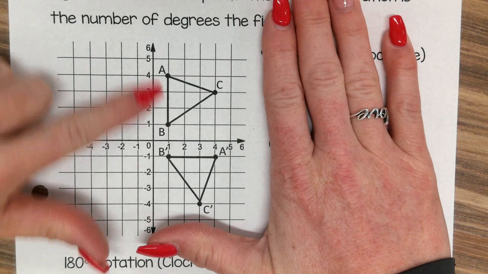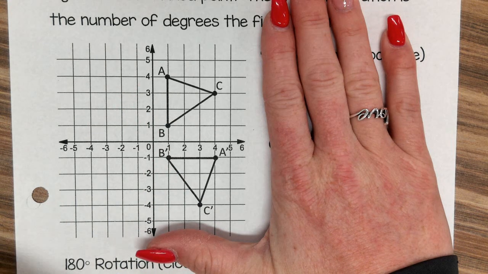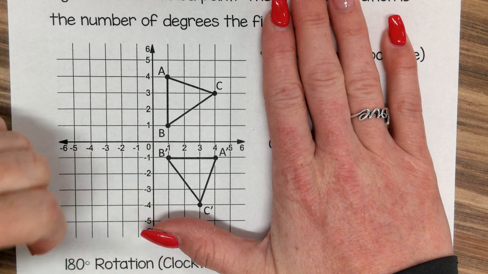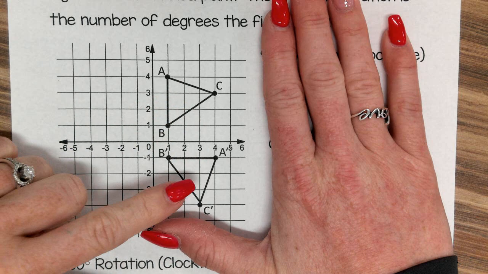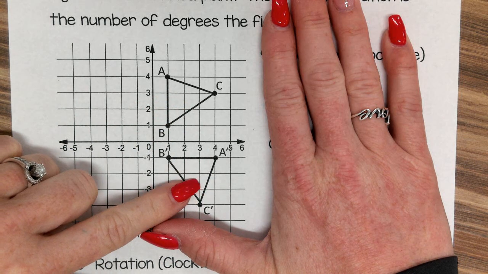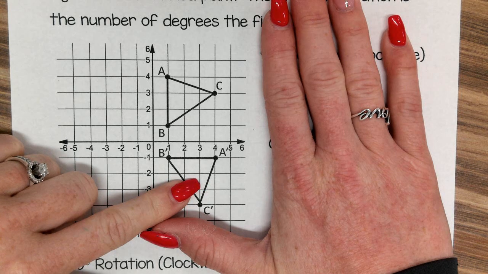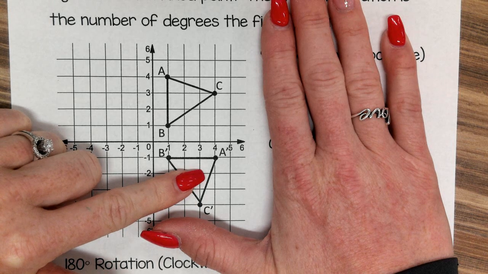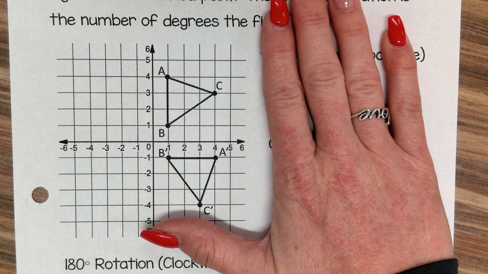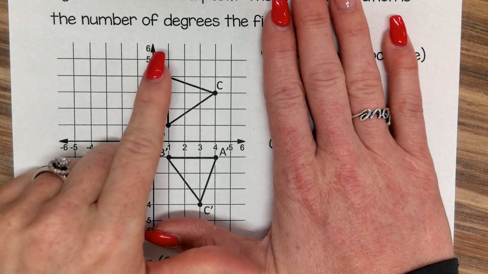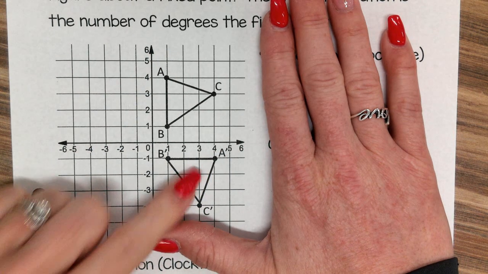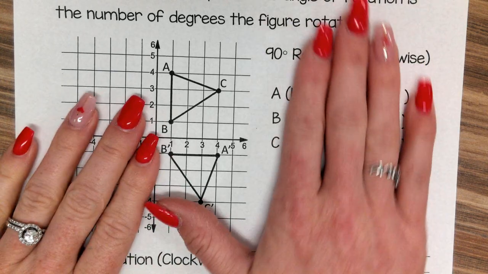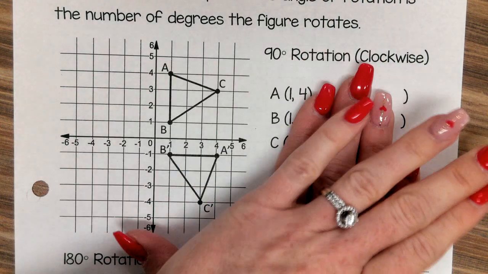So I want y'all to look at this picture. Which shape is the old shape and which shape is the new shape? The bottom one is the new one. So ask yourself, to get from here to here, how many spots did it go? 1. So that would be 90 degrees. And did it move like a clock or backwards from a clock? So this would be 90 degrees clockwise.